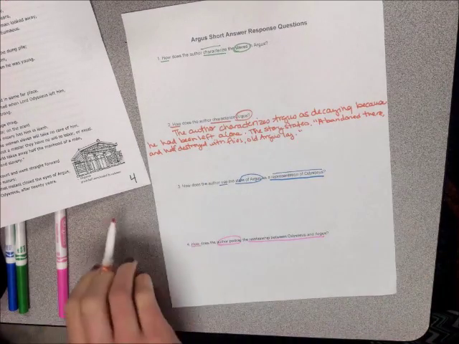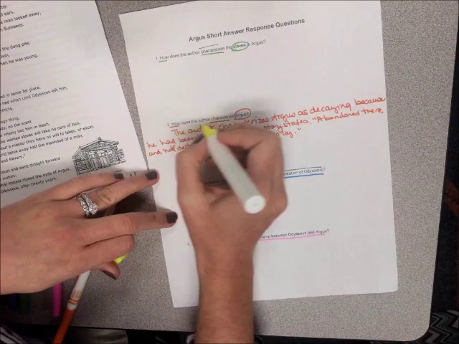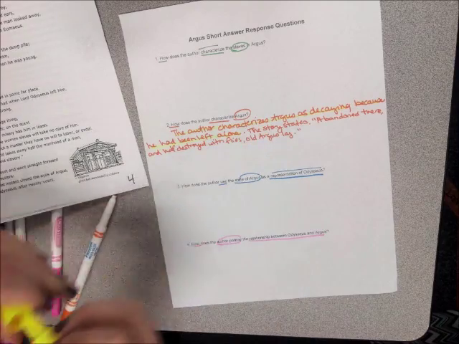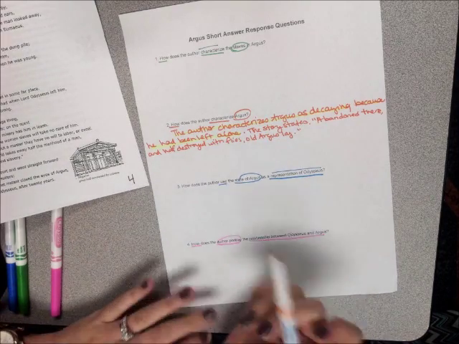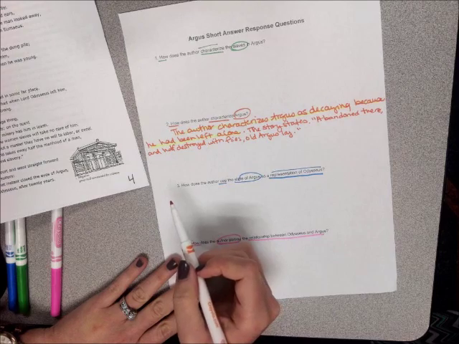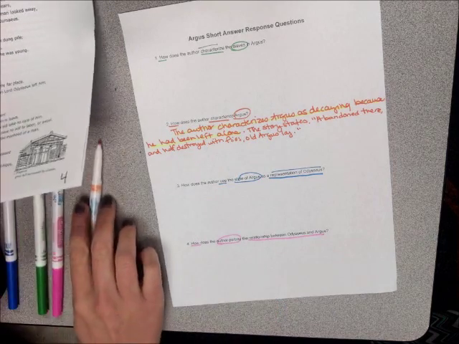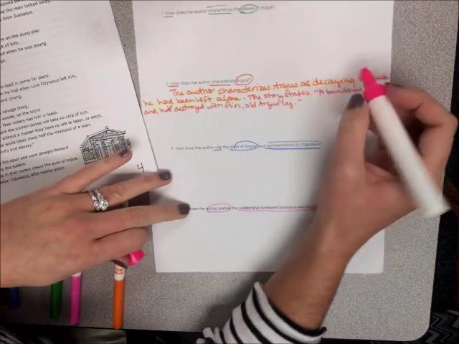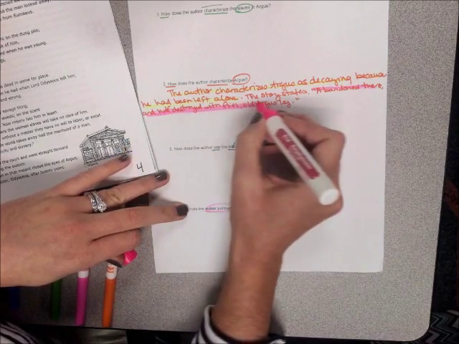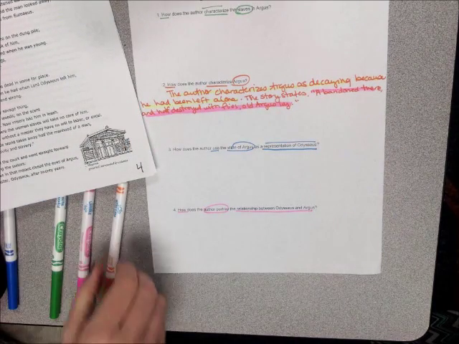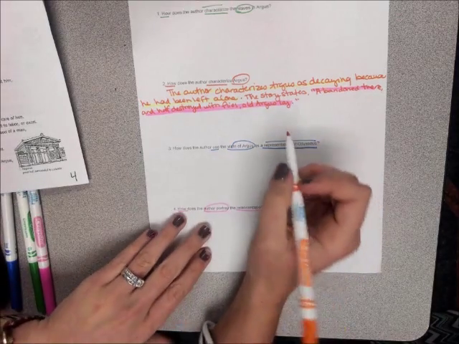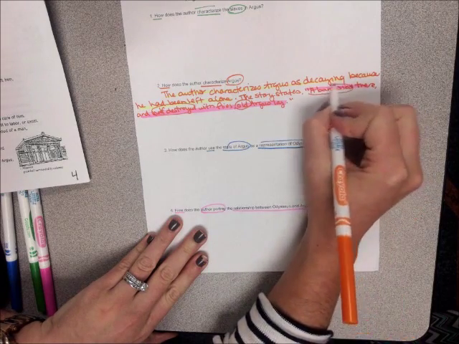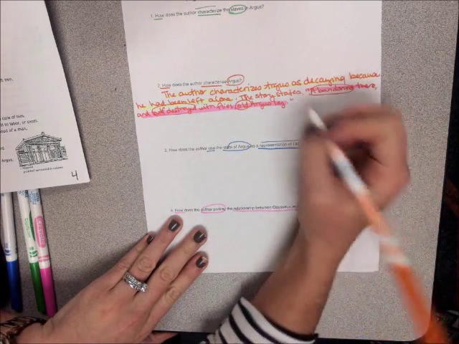Okay, we have our assertion that's saying he characterizes Argus as decaying. Why? Because he had been left alone. I could have used better words saying he had been neglected, or anything of that nature, but remember, this is just our first draft. And so then we have our textual evidence. The story states, "abandoned there and half destroyed with flies, old Argus lay." Now look at the diction, look at the word choice. They say old Argus, half destroyed, abandoned. I'm going to use those words in my explanation.